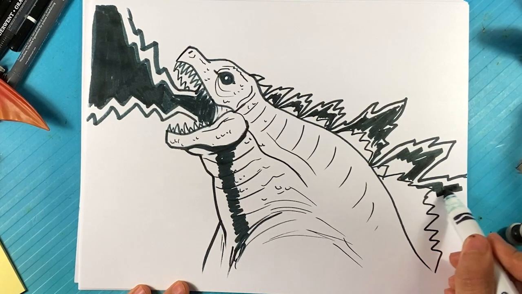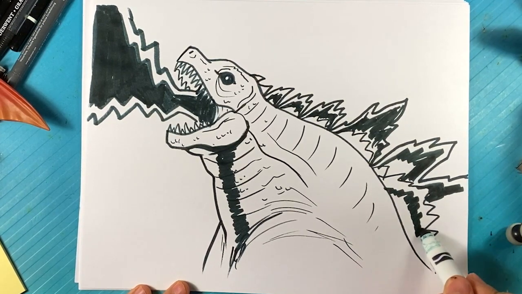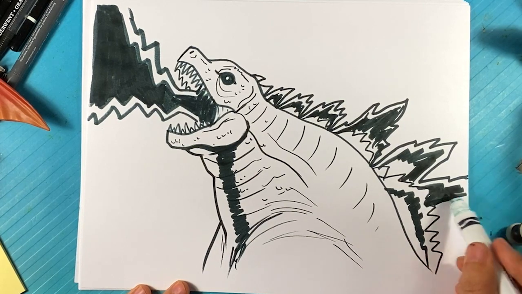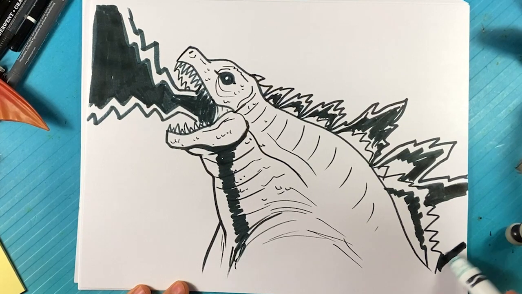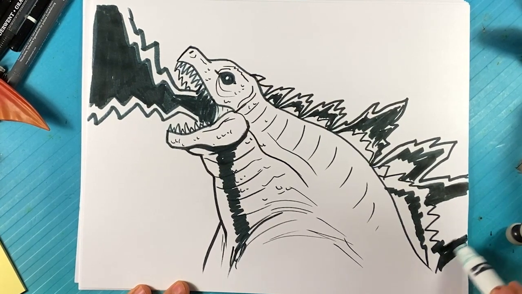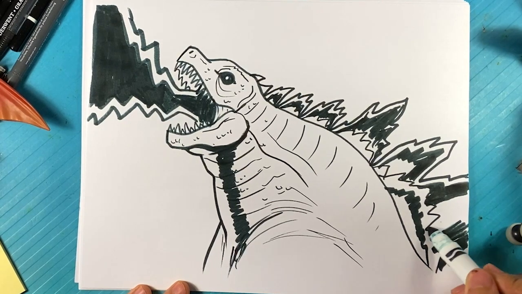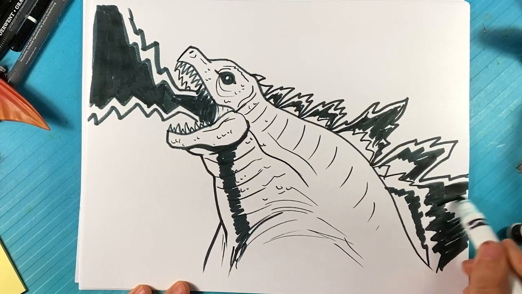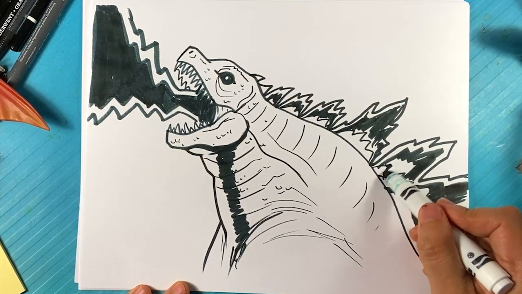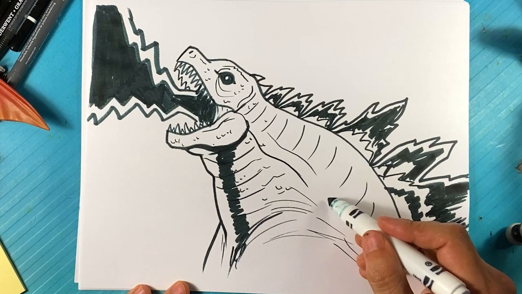If you do this in pencil, I guess you could do kind of the same thing. Yeah, I like that. I like that a lot, actually.